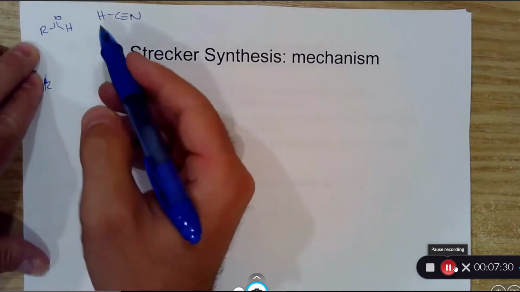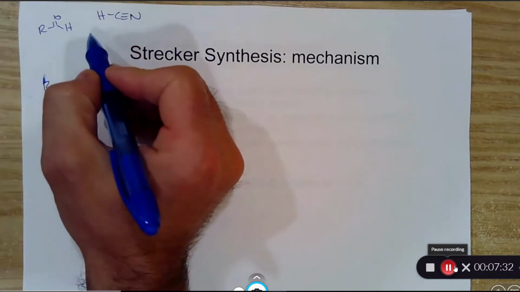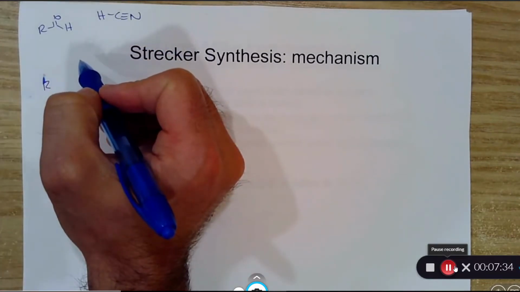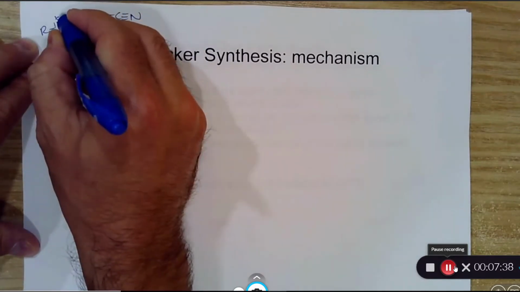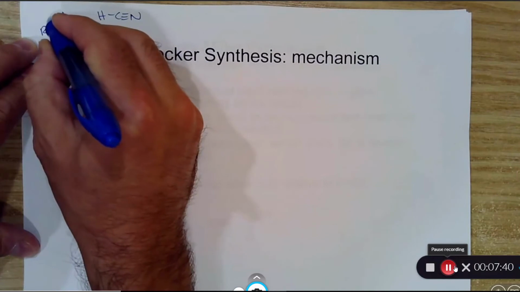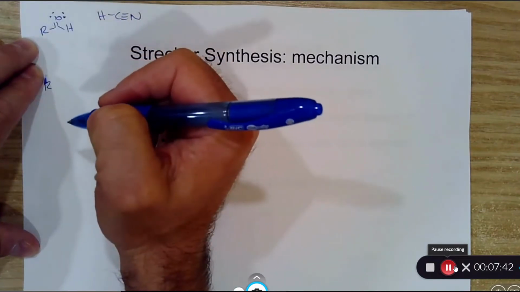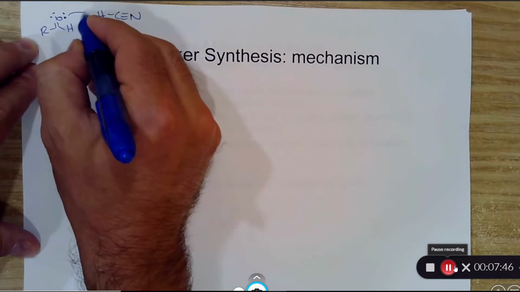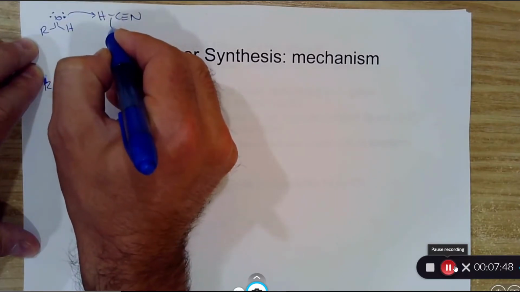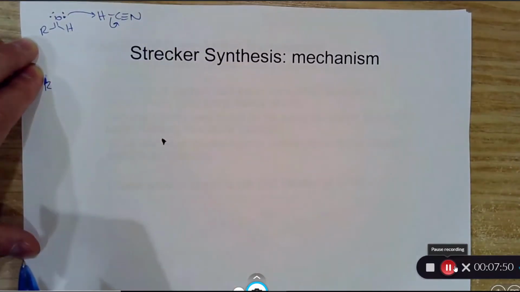In order for these two to react together, they're both not reactive to one another. However, you can think of hydrogen cyanide as being an acid, and you can think of the aldehyde as participating as a base. So if this is the case, you now have electrons from the oxygen picking up the proton from hydrogen cyanide, like I've shown there.